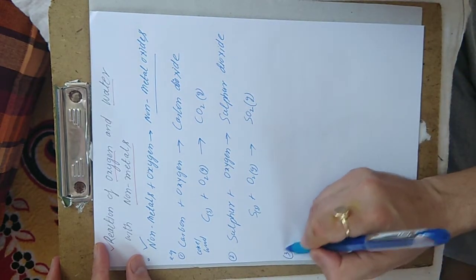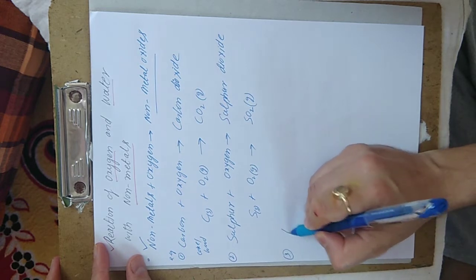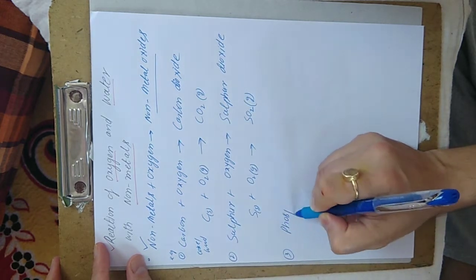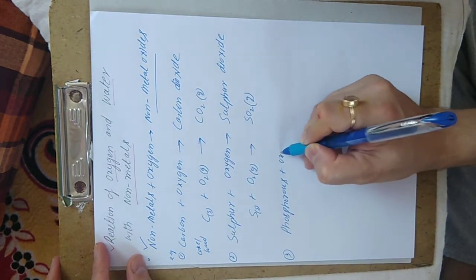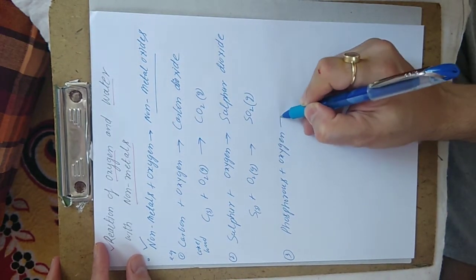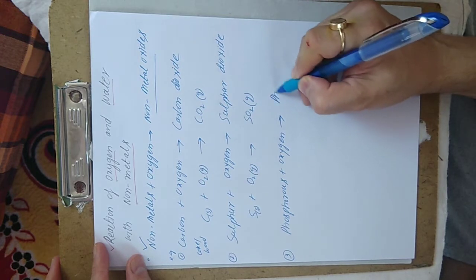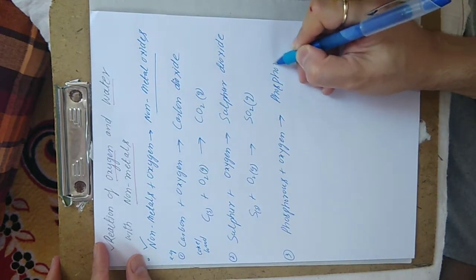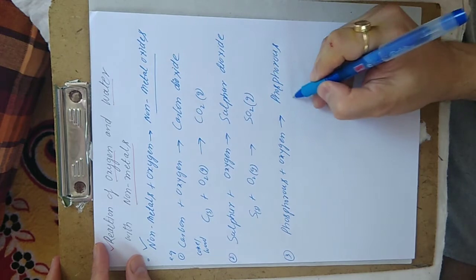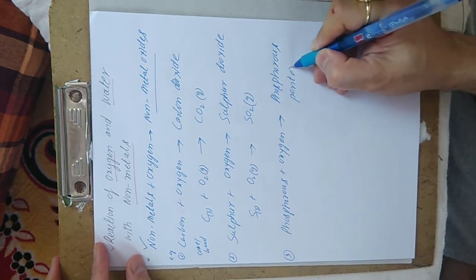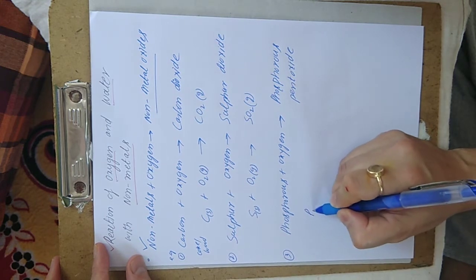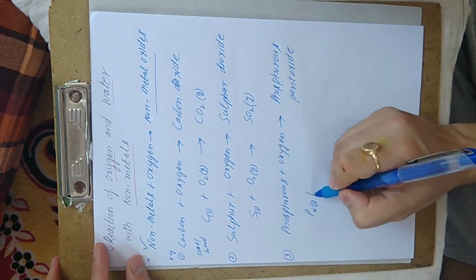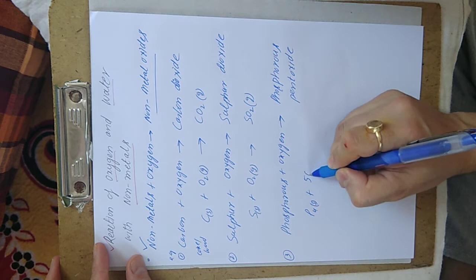And then let's see the third example, phosphorus. When it burns in presence of oxygen, it forms phosphorus pentoxide. It's P4, which is white solid, plus O2.